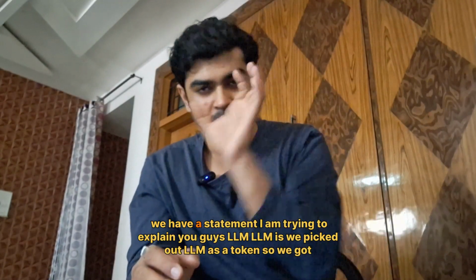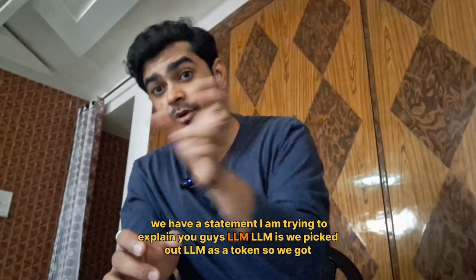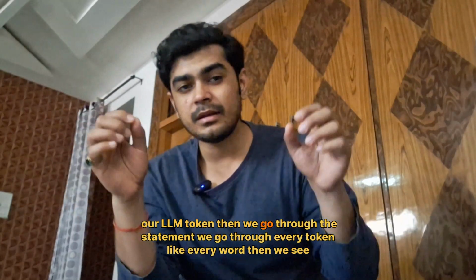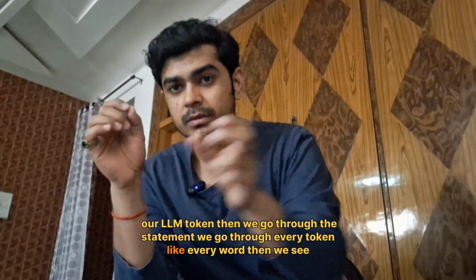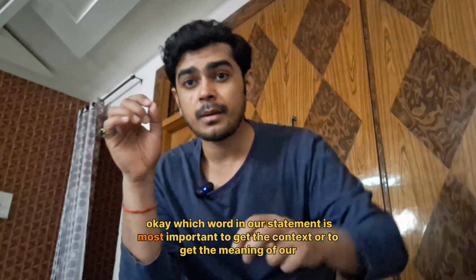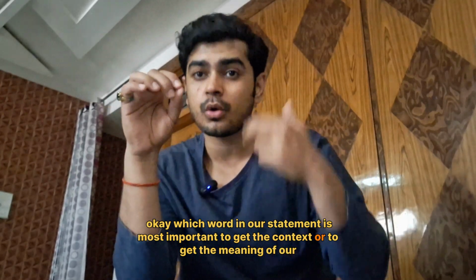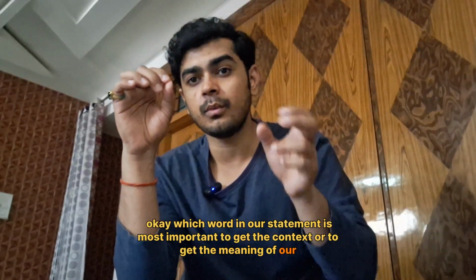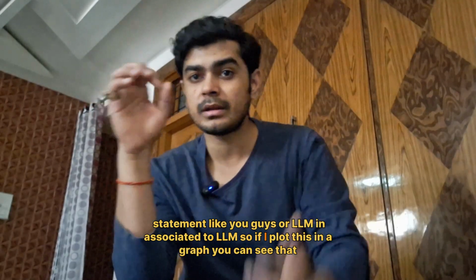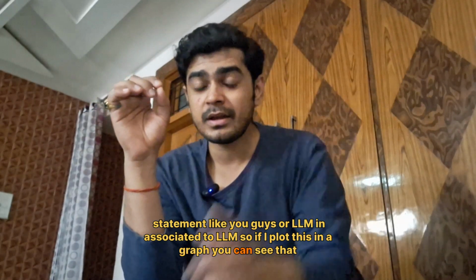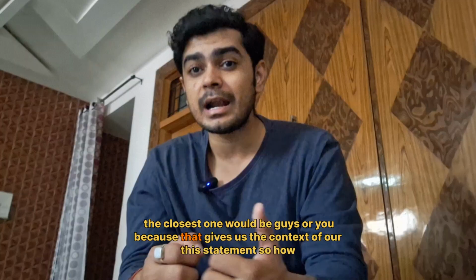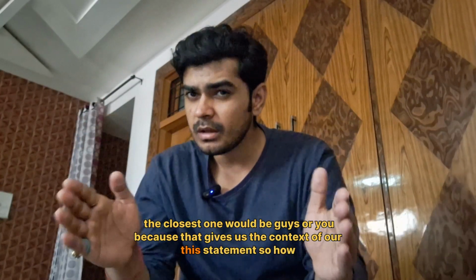So keep it simple. We have a statement: I am trying to explain you guys LLM. We picked out LLM as a token, so we got our LLM token. Then we go through every token, every word, and see which word in our statement is most important to get the context or meaning associated to LLM. If I plot this in a graph, you can see that the closest ones would be guys or you, because that gives us the context of this statement.